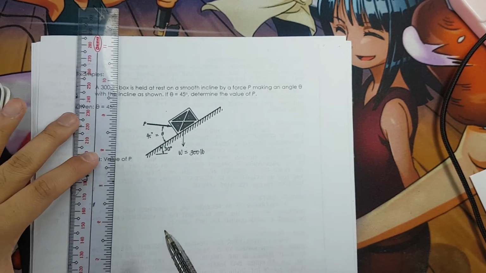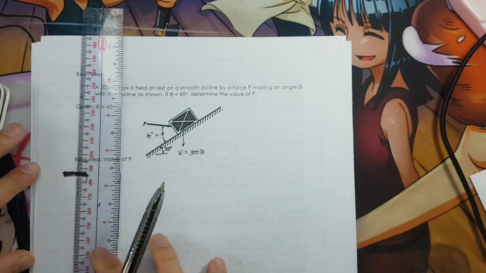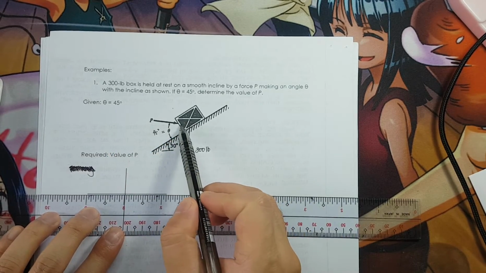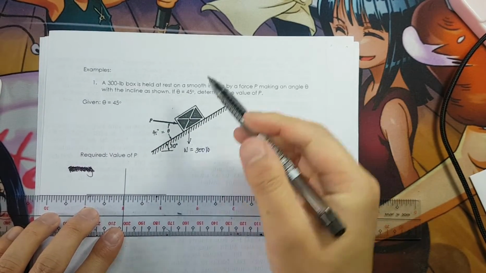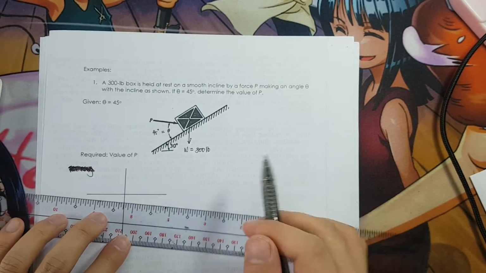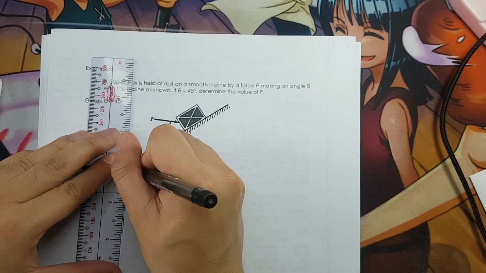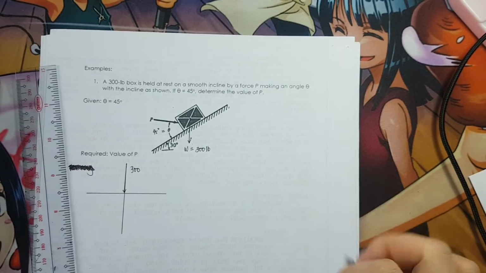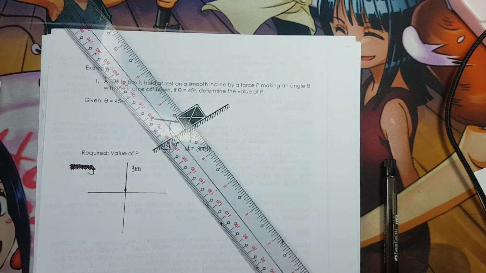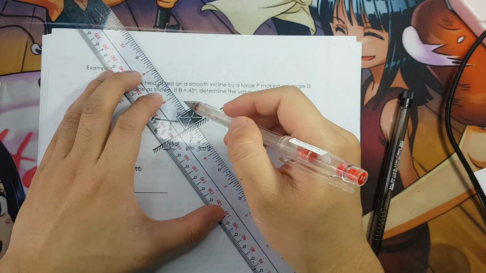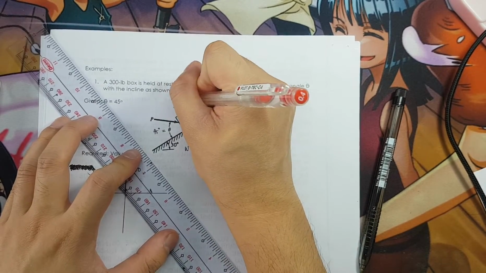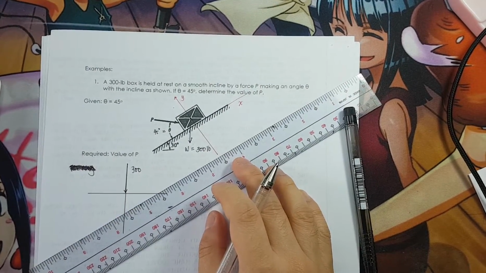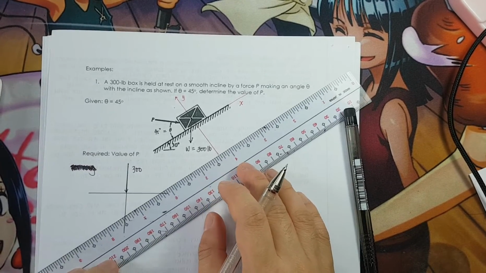Okay, so if we are to draw that in a clear perspective, we will be having here our Cartesian plane. Though they are not intersecting at a common point, because the weight is acting at the center of gravity, and we have it there. You have the 300 pounds. Okay, so assigning our axis, let's say that this is my y-axis and this would be my x-axis. Okay, so that would make it a lot easier. Why?